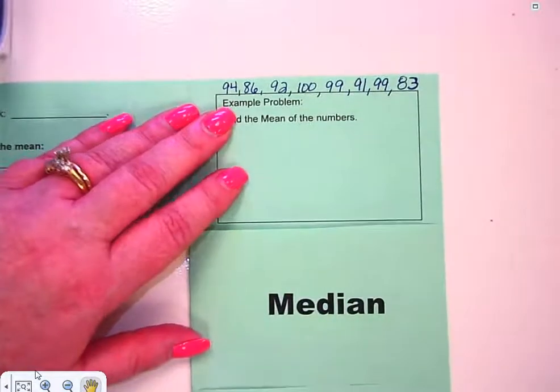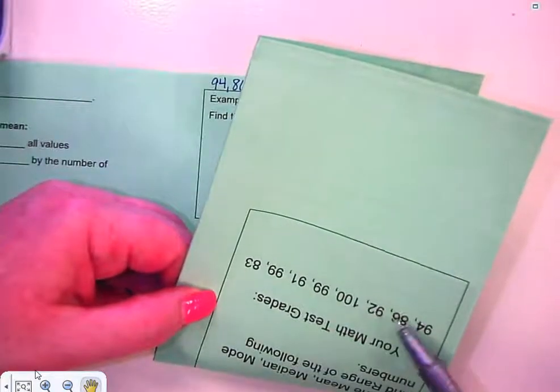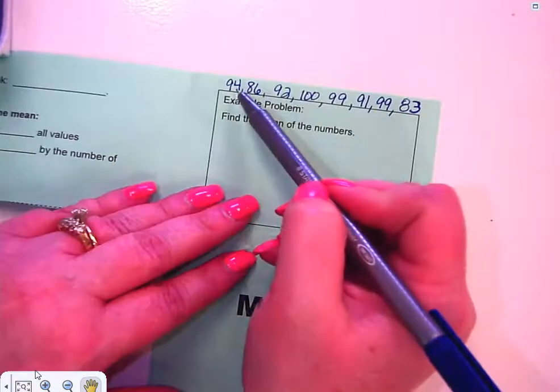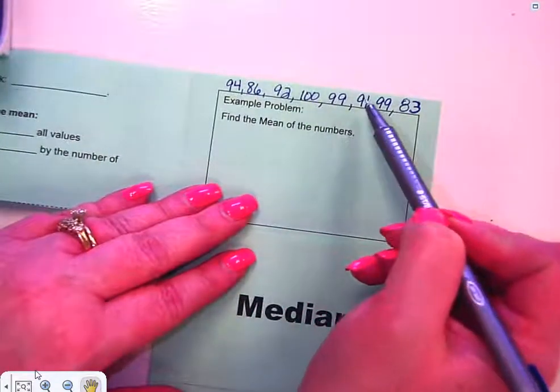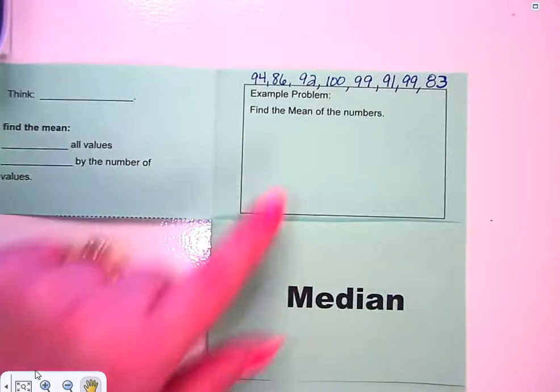I'm going to check and make sure I counted right. So it's 1, 2, 3, 4, 5, 6, 7, 8. Those are the numbers in the data set that we're going to use. Make sure you have those written on your paper.